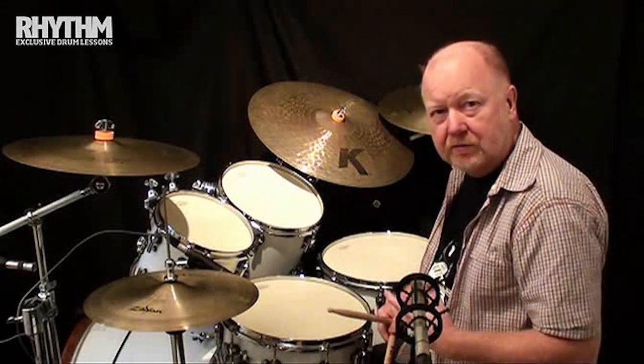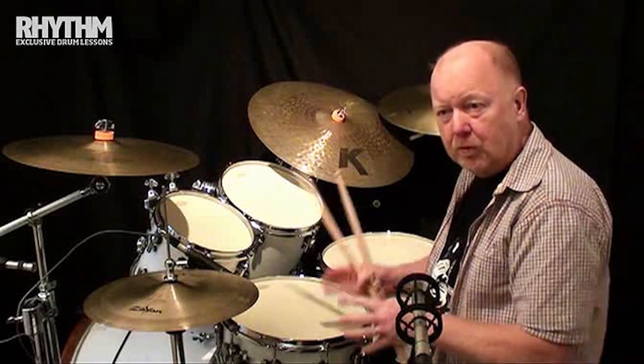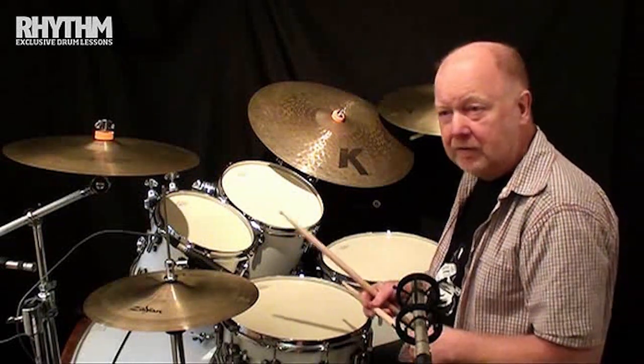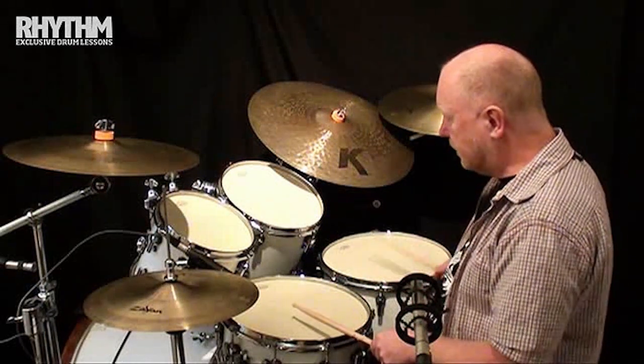Okay, so the actual text in example one in your magazine is 1 bar of each. So I'll do that to show you how much of a different sound you get when you simply reverse the orchestration.